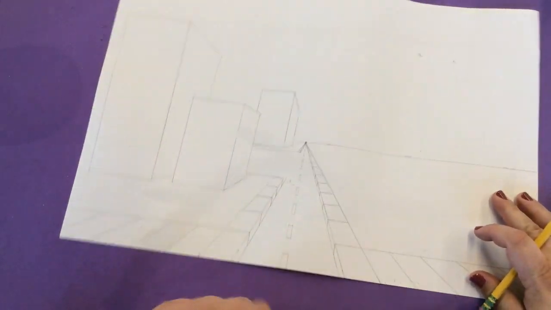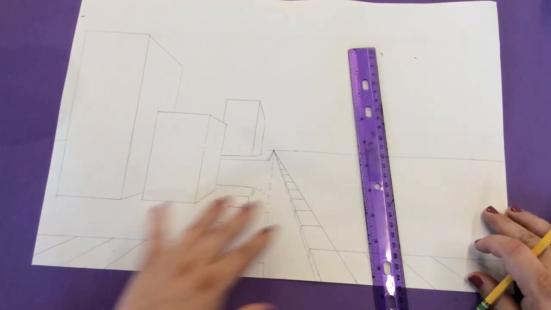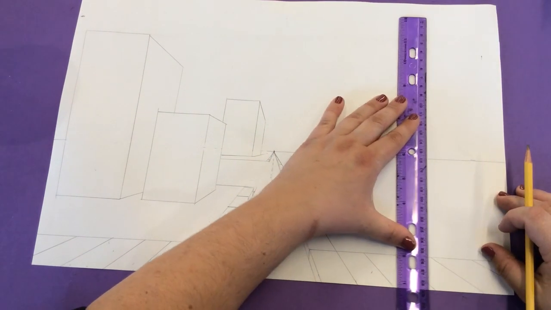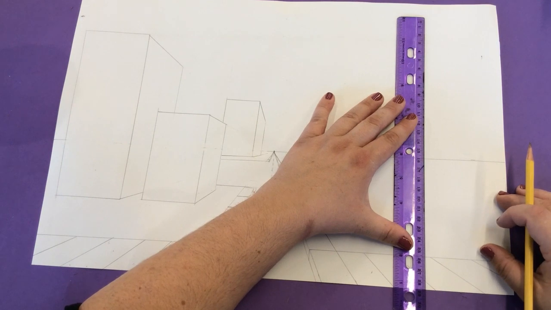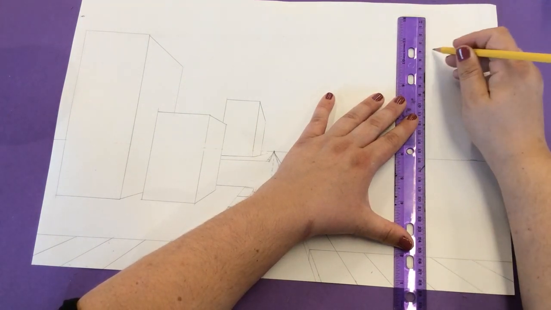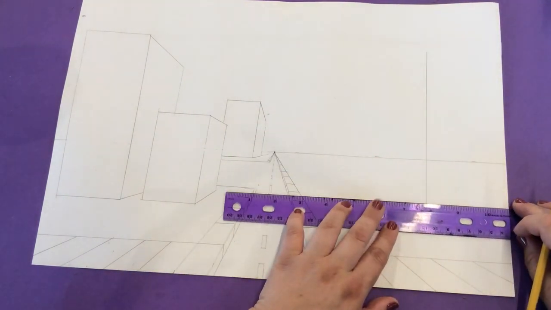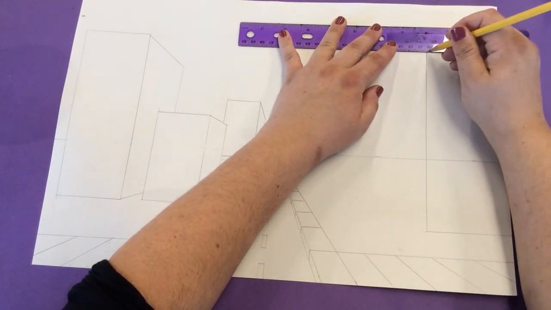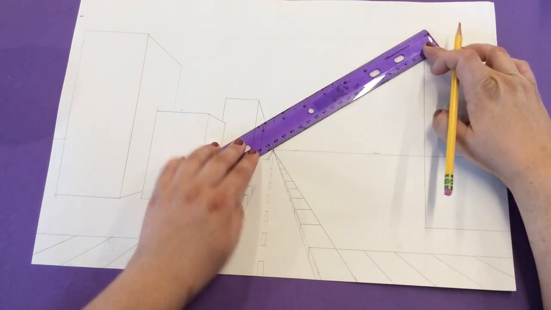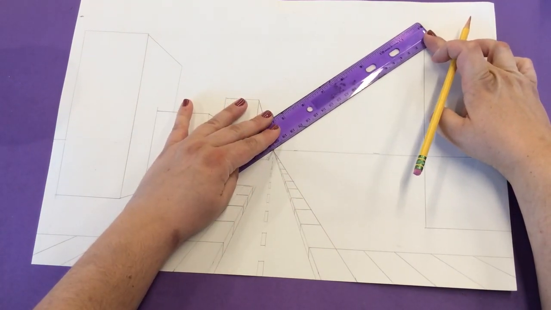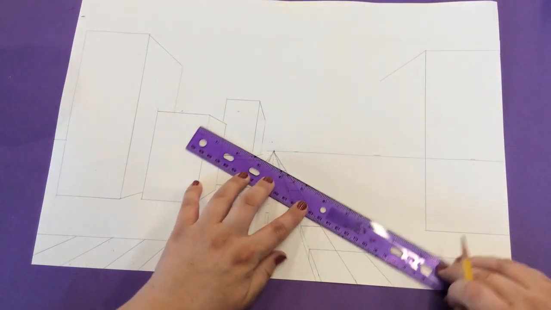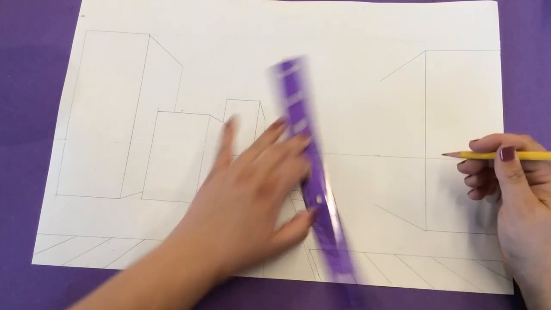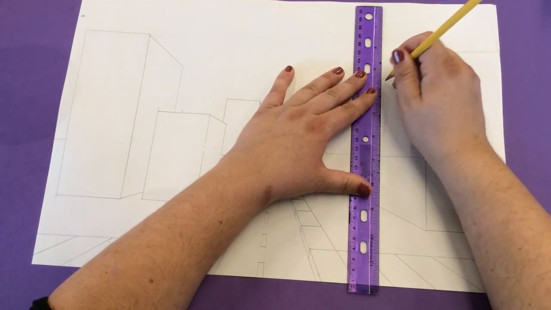Okay, if we're starting over here, I think I'm going to have the first part of my building. This one I'm going to have go off of my paper. Connect that to my vanishing point. Draw the back side of my building.